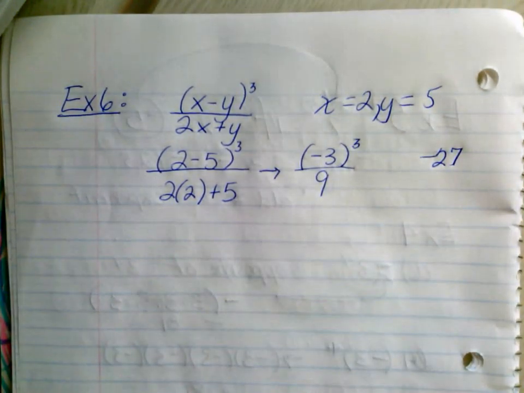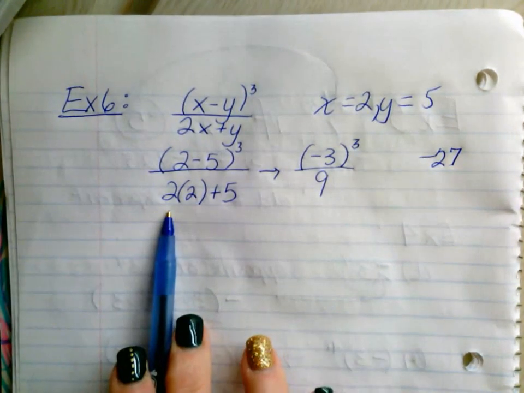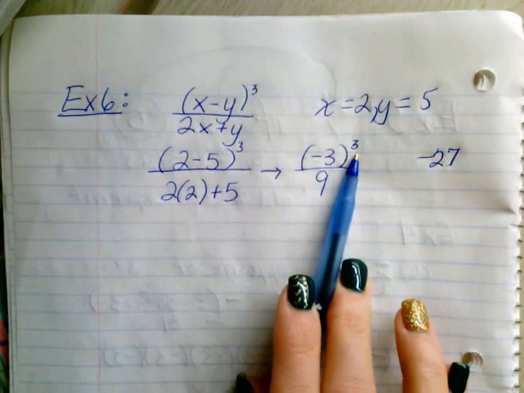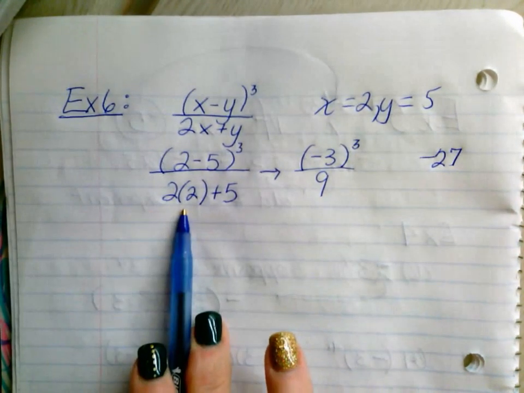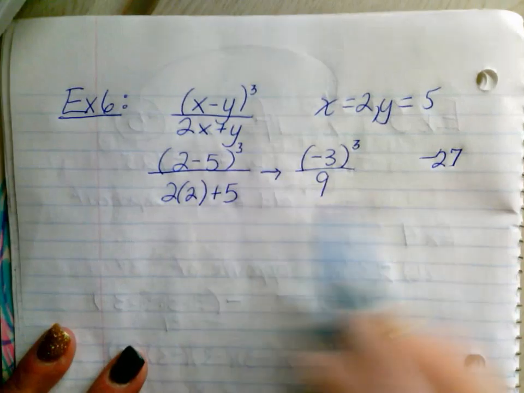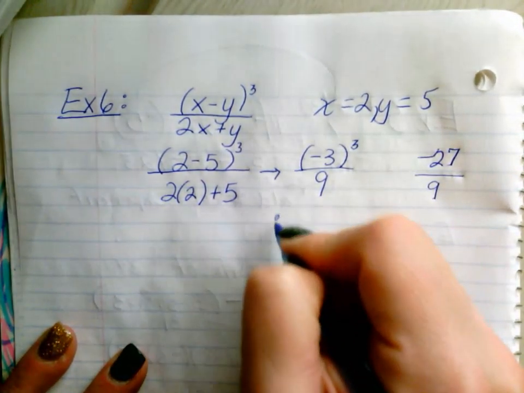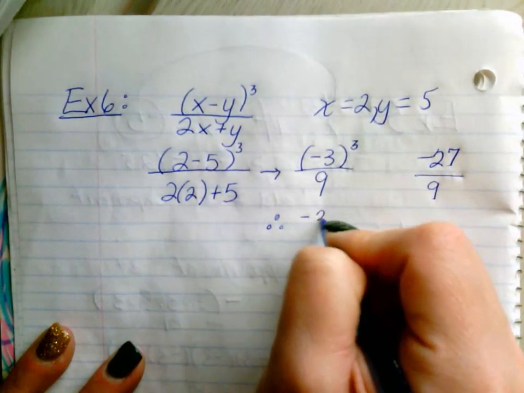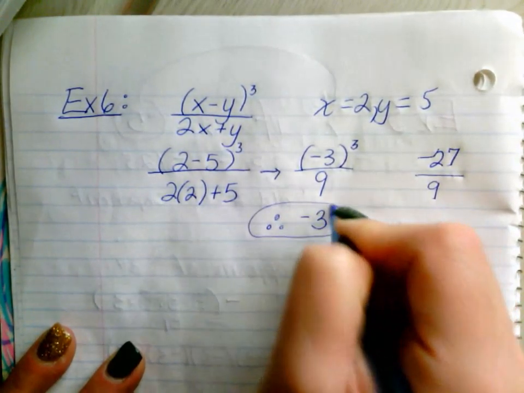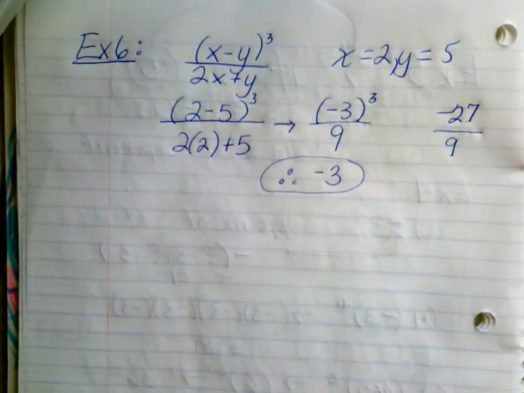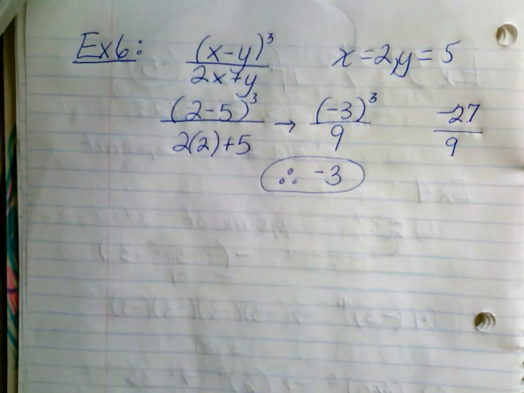Okay, say again. 3 times 3 is 9 times 3 is 27. You good? Okay, good. 2 times 2 is 4 plus 5 is 9. Okay, here we go. Negative 27 divided by 9. The result is a negative 3. The biggest mistake I've seen from this class particularly is with negative and positive numbers. You all get the right numbers, but you'll have an incorrect sign. Okay? Be careful. Be very, very careful.